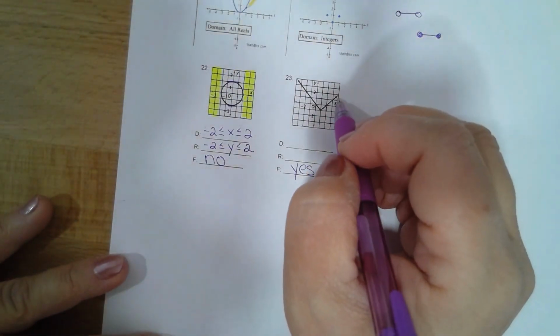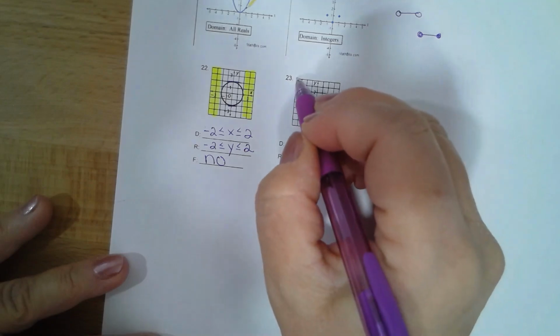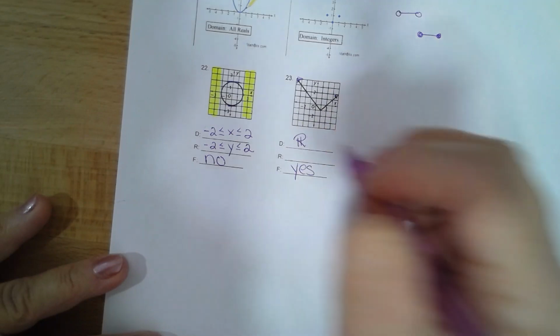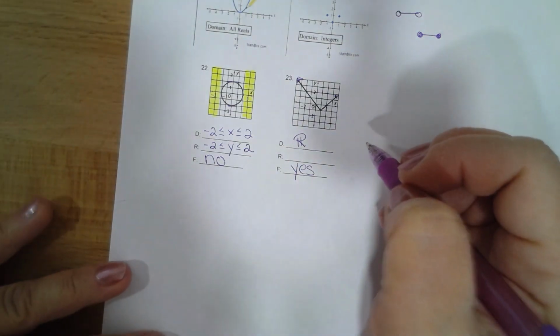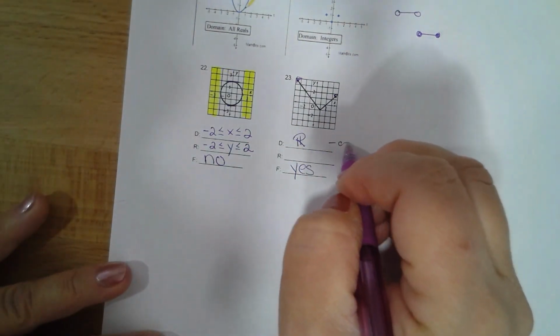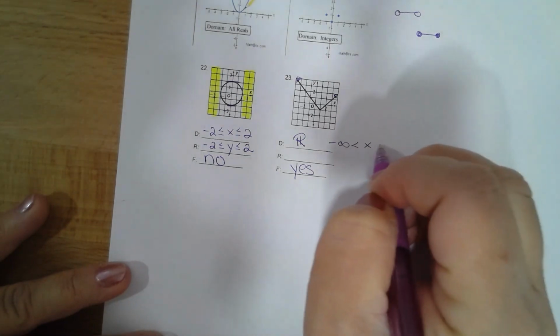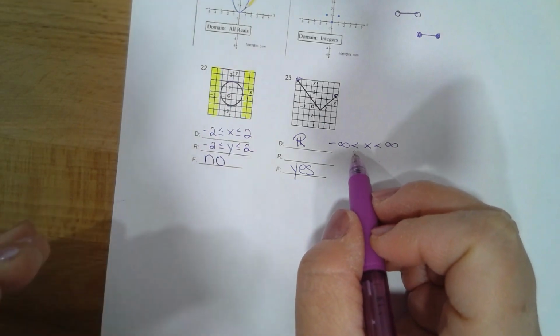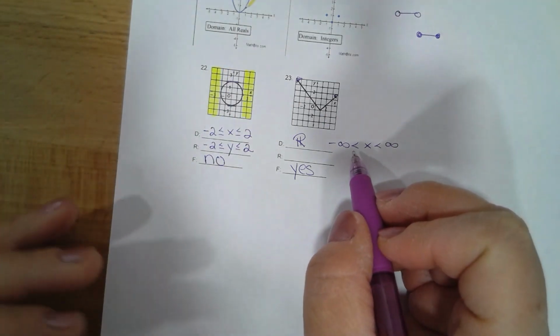So number 23, x, these are arrows that go on forever. Right, so x really could be anything. So we write it as all real numbers. Sometimes you'll see it like this, -infinity to +infinity. It can't equal infinity, right, because infinity goes on forever and ever.